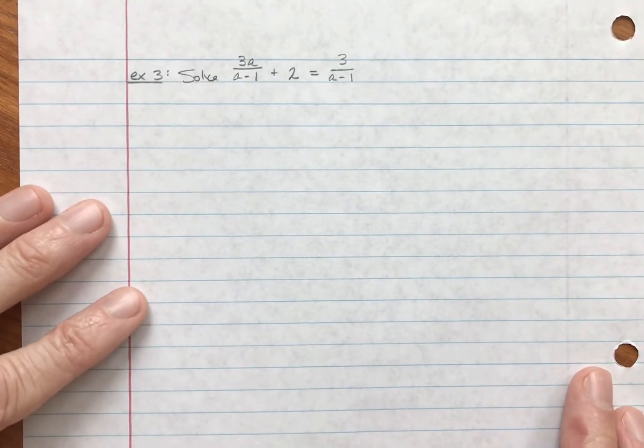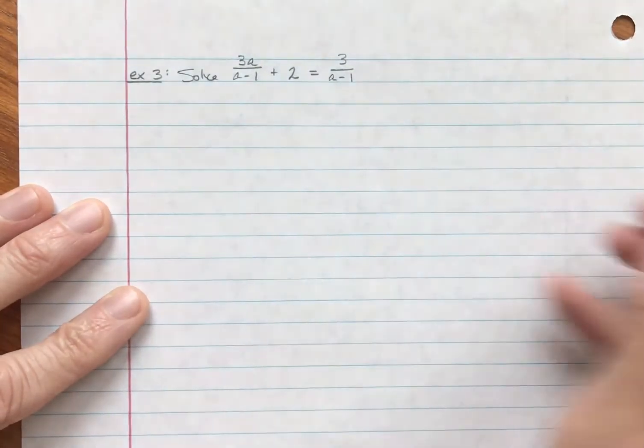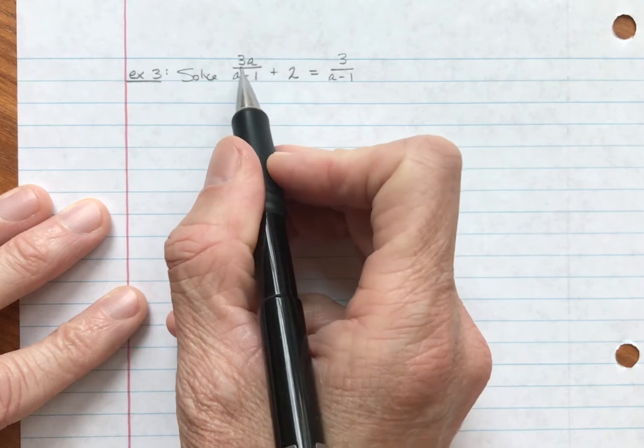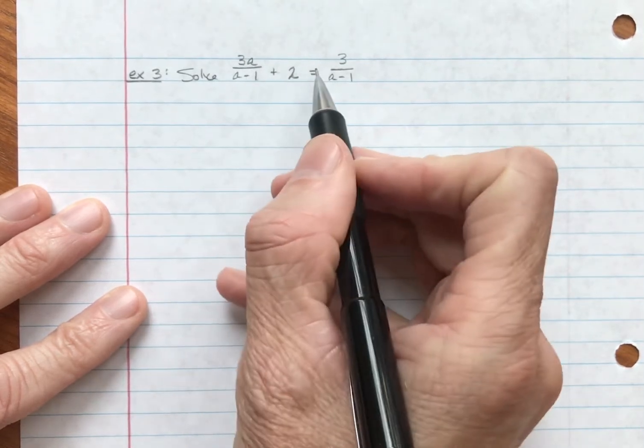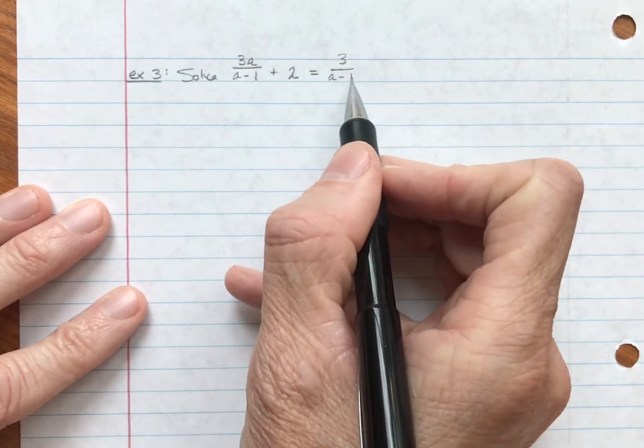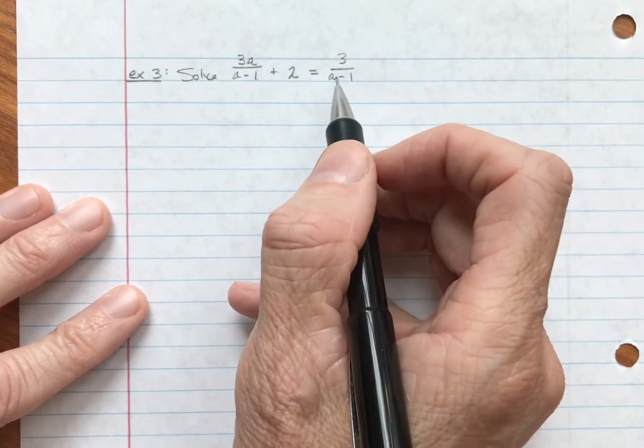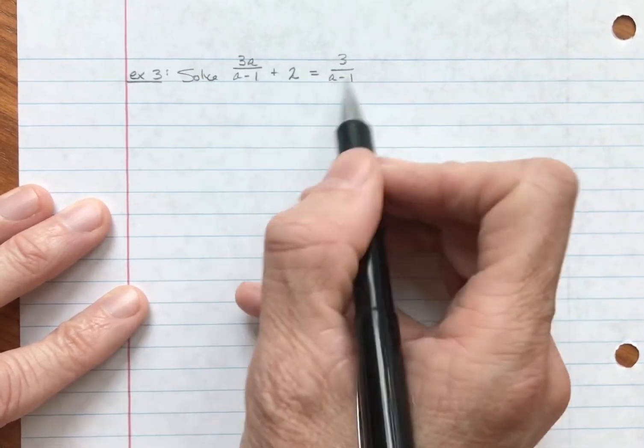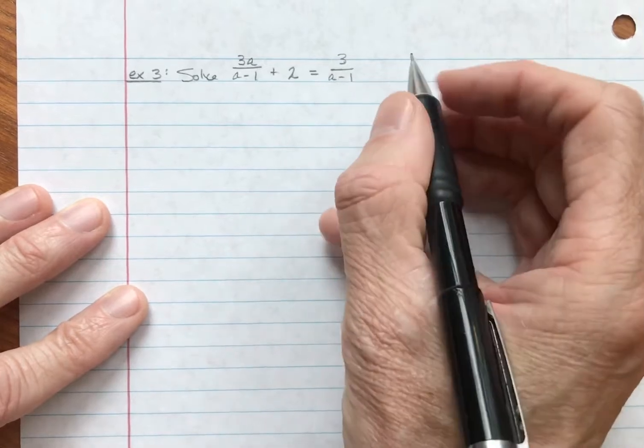Okay, last problem. A bit more complicated. Let's take a look. So you want to solve this one: 3a over a minus 1 plus 2 equals 3 over a minus 1. This is a rational expression. I've got two ratios here with polynomials involved.